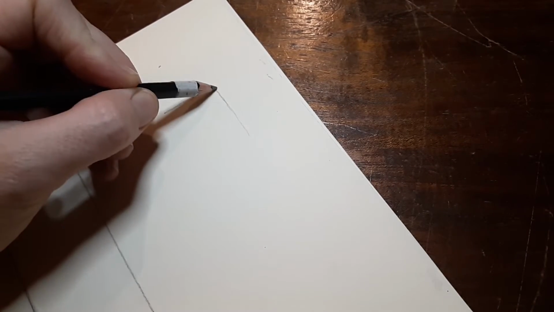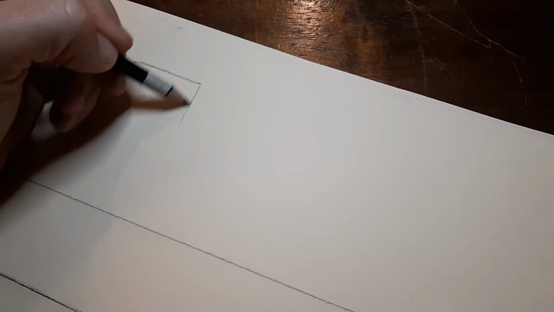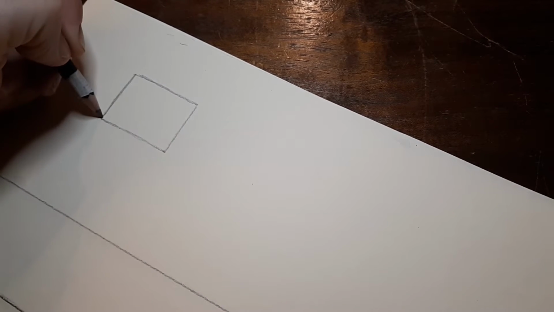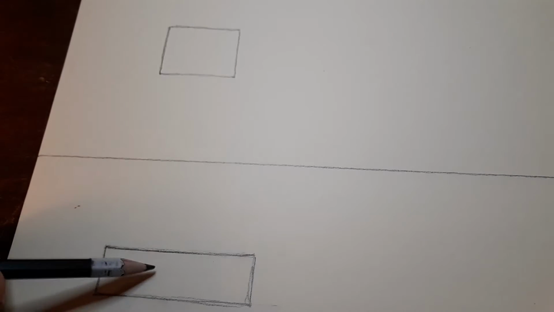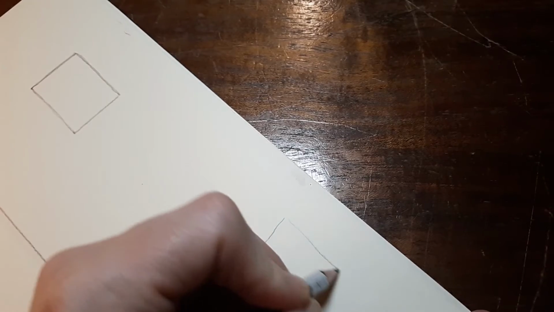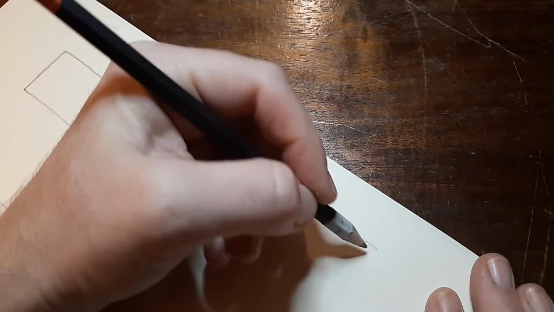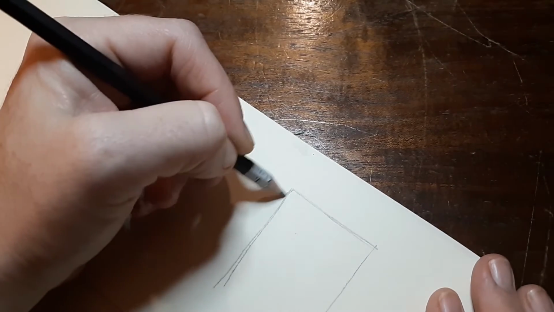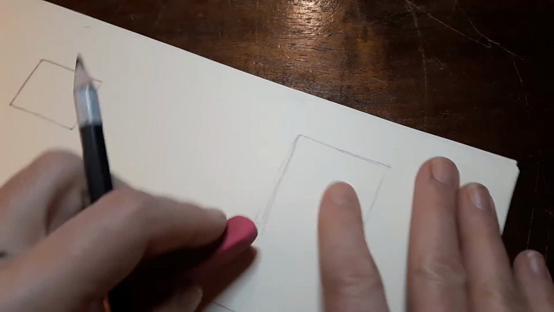And I'm actually just kind of eyeballing this. These lines. Okay, so I've got one on here, one here. I'm going to do, maybe I'll do a big one here. Doesn't feel very straight.